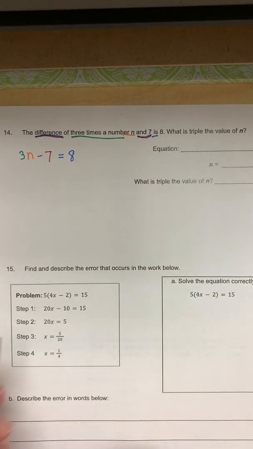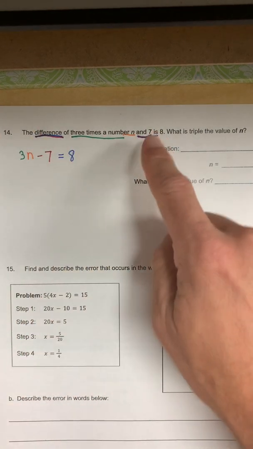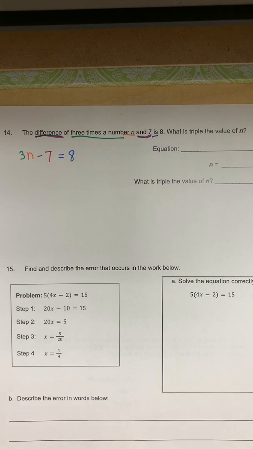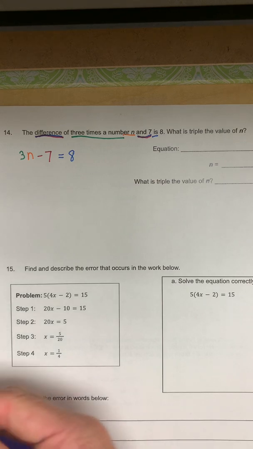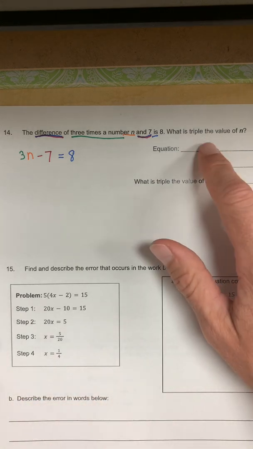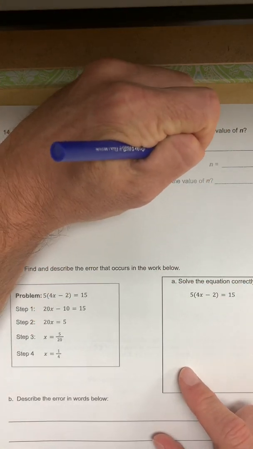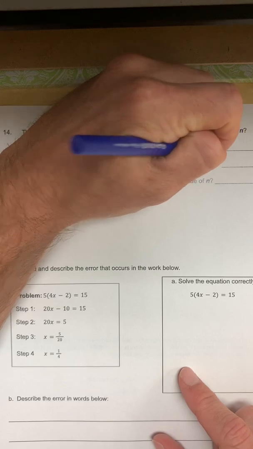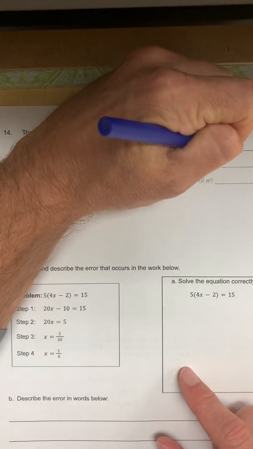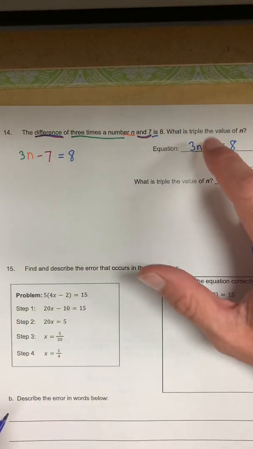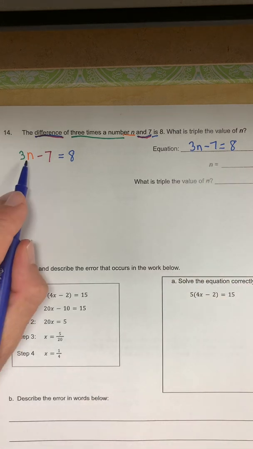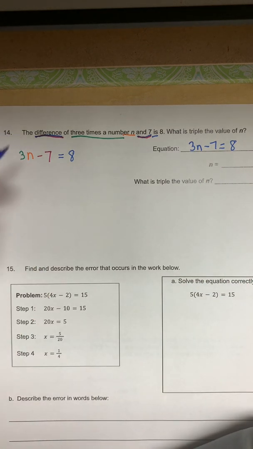So difference means minus 7. Now we have taken this English sentence and we've turned it into a mathematical sentence. So now that we've done that, we have our equation, and we can write that right here. So 3n minus 7 equals 8. All right, so now they want us to figure out what n equals, so we need to get n by itself. So let's solve.